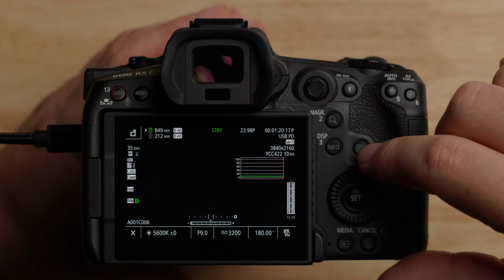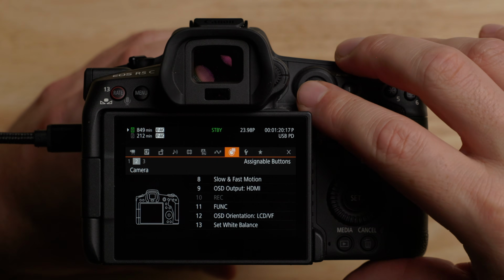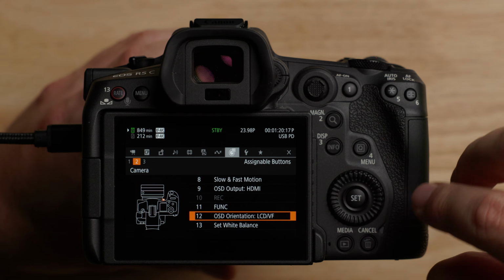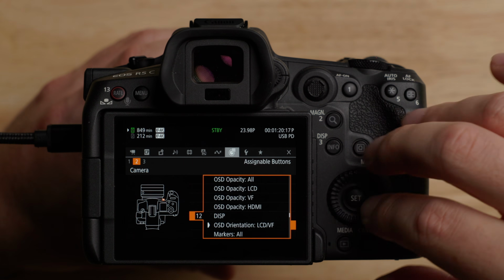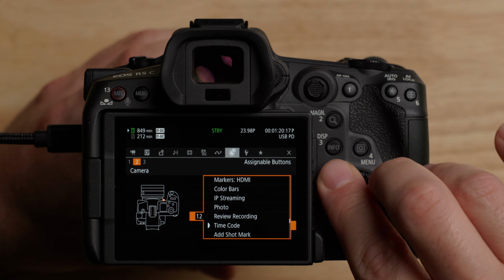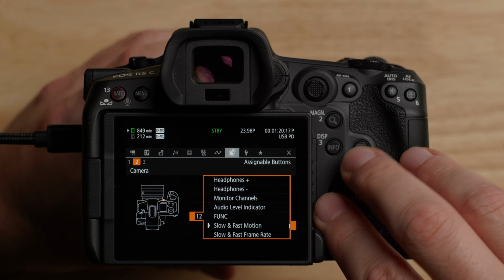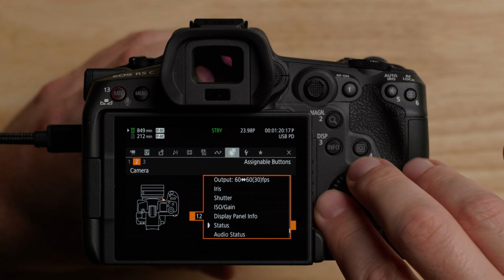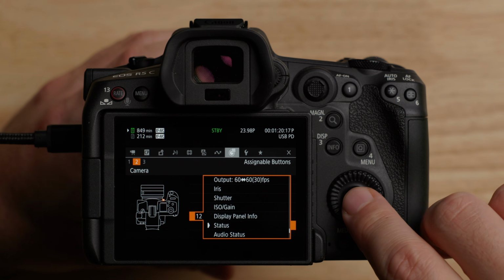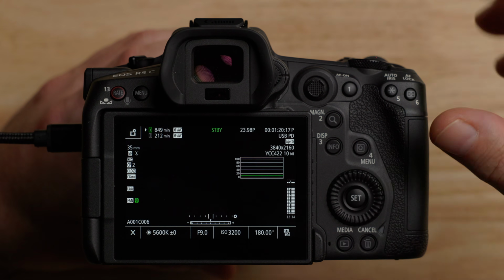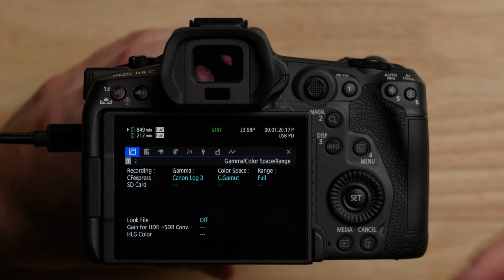So let's set up a custom button here. It doesn't really matter which one you choose. I'm going to change it back later because I don't come in here very often. Let's use number 12. The one that you're looking for is going to be status. Right here, status. So now when we hit the status button, this screen comes up.